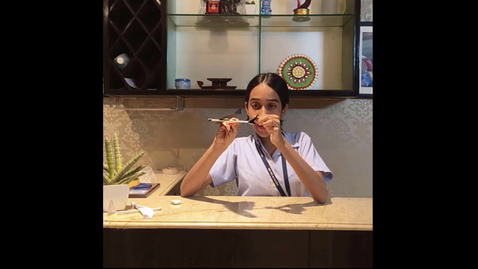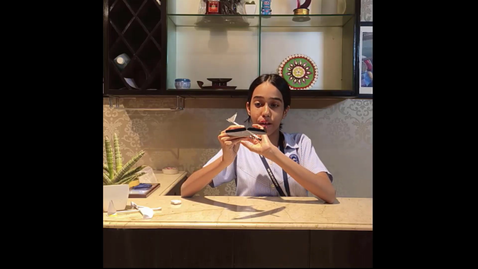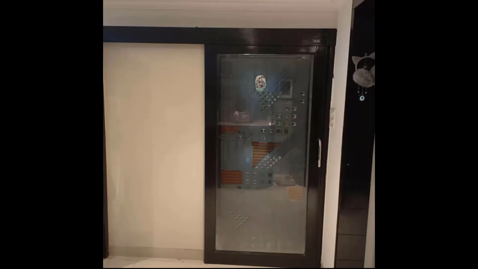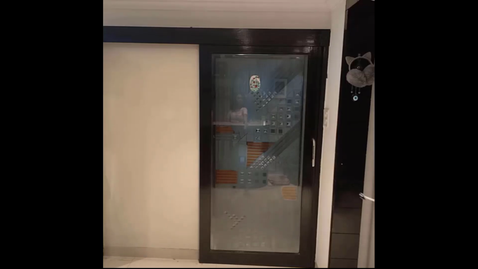This on the tail is called the rudder. By tilting the rudder to the left, the plane goes left. And by tilting it to the right, it goes right. Isn't it fascinating how simple alterations to a model can make it change direction?